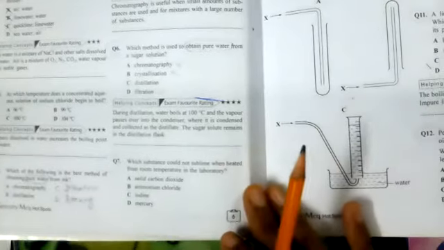Okay. Then question number 7. Which substance could not sublime when heated from room temperature in the laboratory? A solid carbon dioxide, B iodine, C ammonium chloride, D mercury.